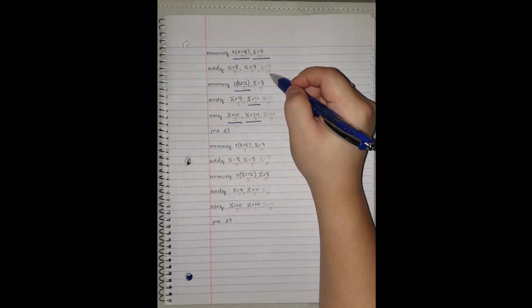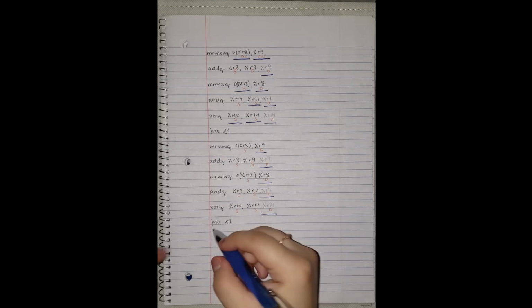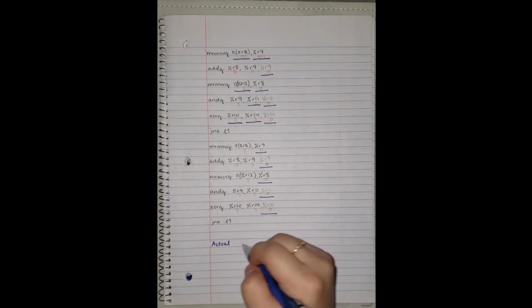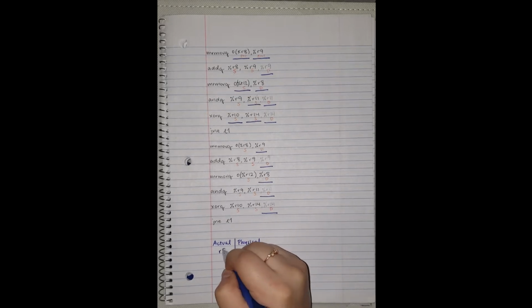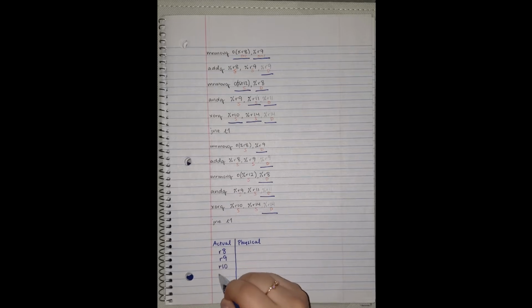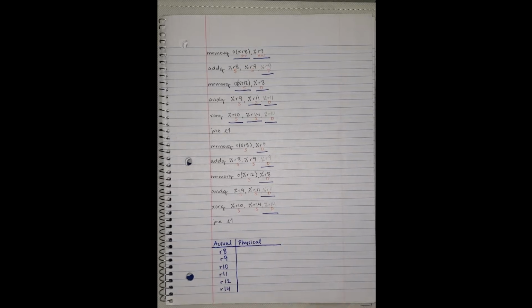The next part is to mark everything that is a destination register, so we'll mark anything with a D under it. So now we have successfully set up ourselves for renaming our registers. This is taking the actual registers that are in the instructions and turning them into physical registers. So I'm going to draw a table down at the bottom and list out my actual registers, R8, 9, 10, 11, 12, and 14 on the left, and on the right I'll leave it blank so that I can rename and keep track of my physical registers.